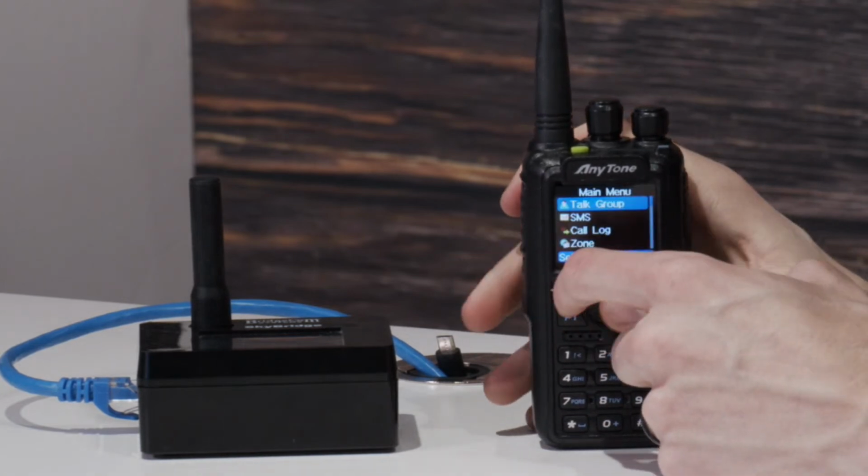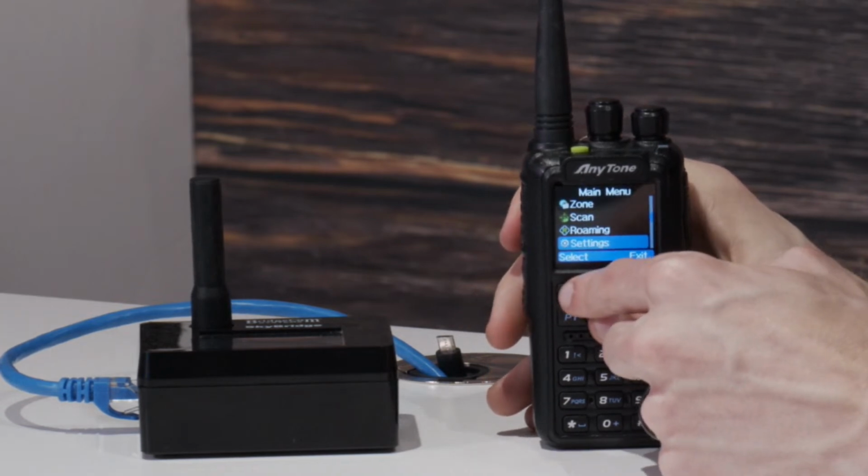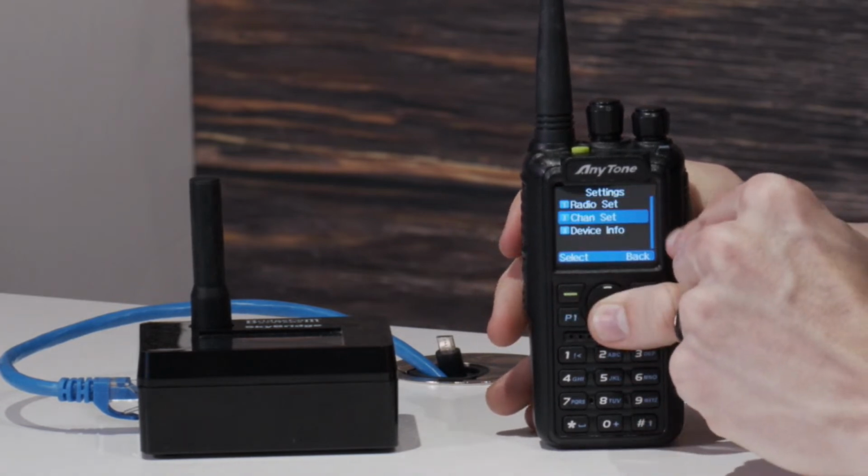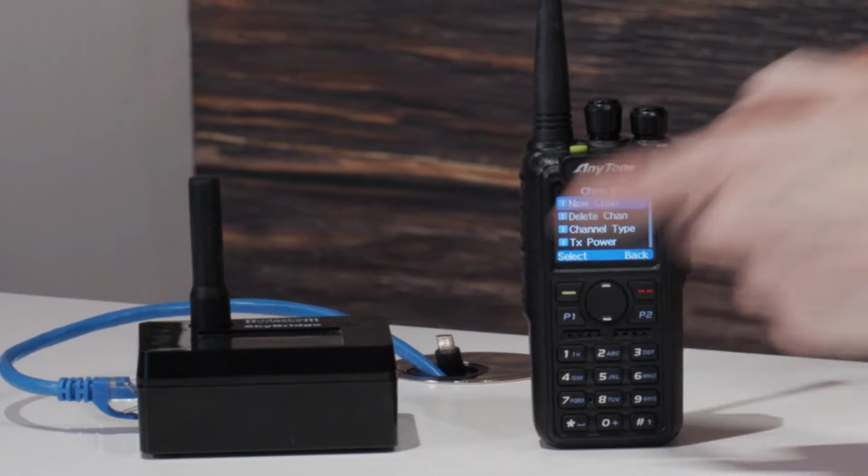So go to menu again. We'll go down to settings, and we're going to go to channel set. Now keep in mind, once you do this a few times, you get to the point where you can almost fly through the menus. Obviously not right away. It's going to be slow starting out. But once you've done a few of these, you get comfortable with it, you get familiar with the buttons and where things are, and you can start to go through it much faster.